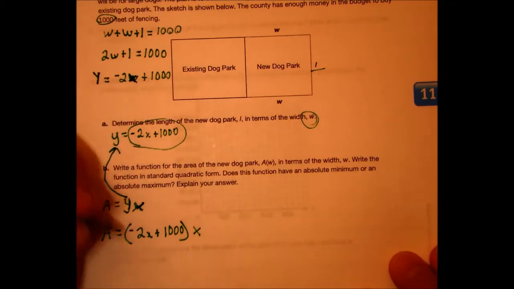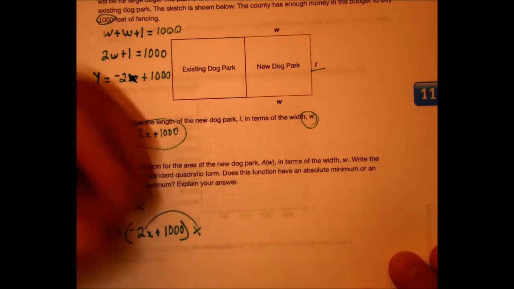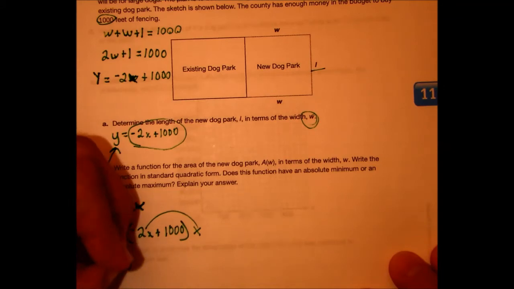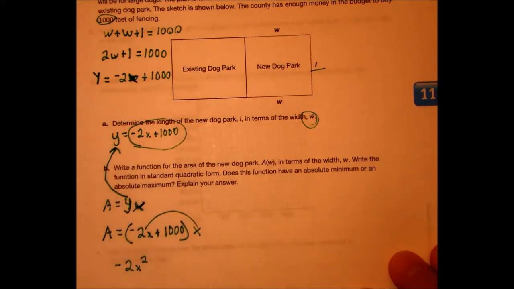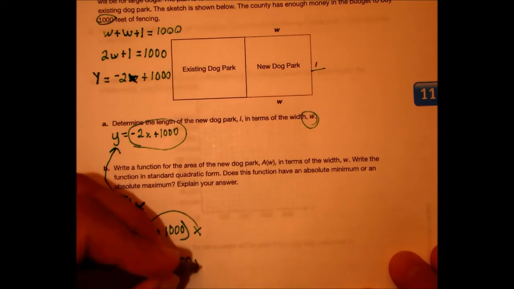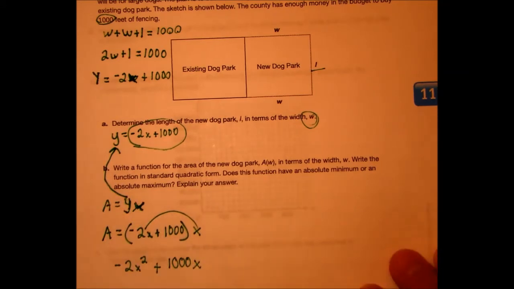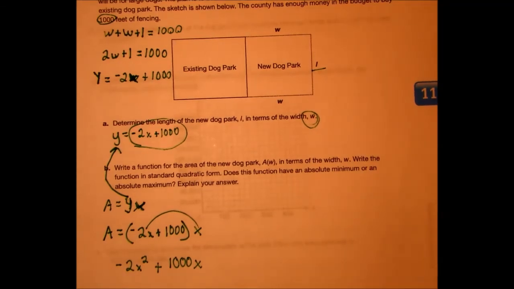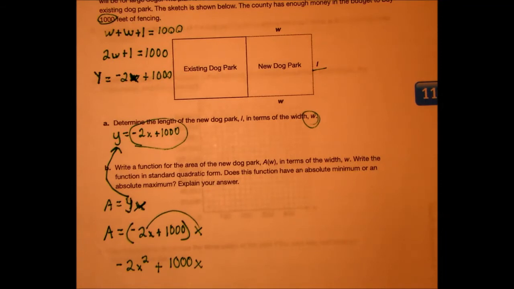All right, so you should have distributed. You get negative 2x squared plus 1,000x. All right, so tell me, does that have an absolute maximum or minimum? Yes, it has an absolute maximum because the parabola is going what direction?